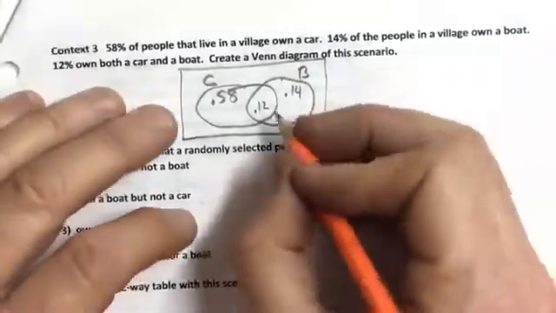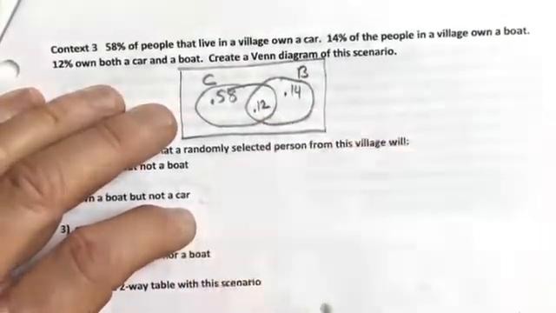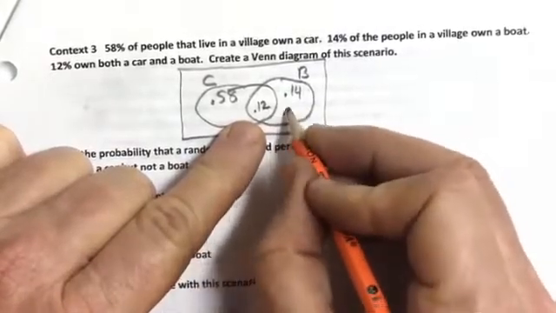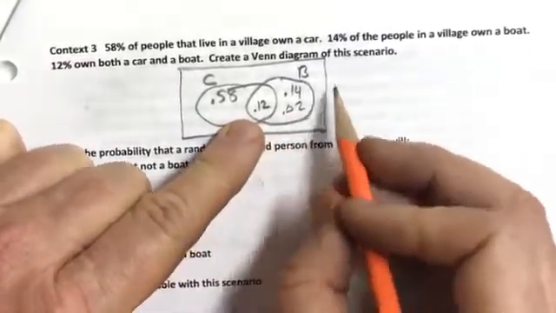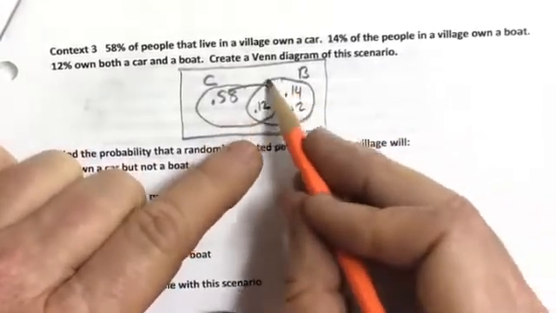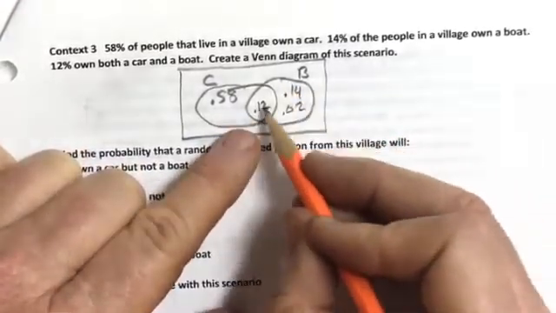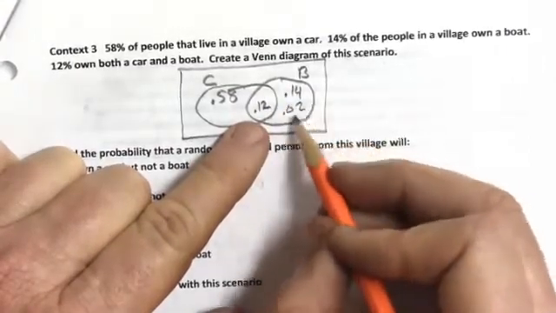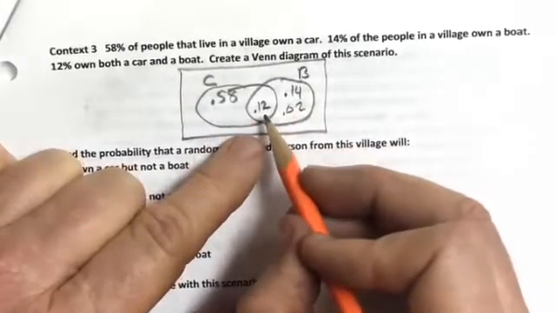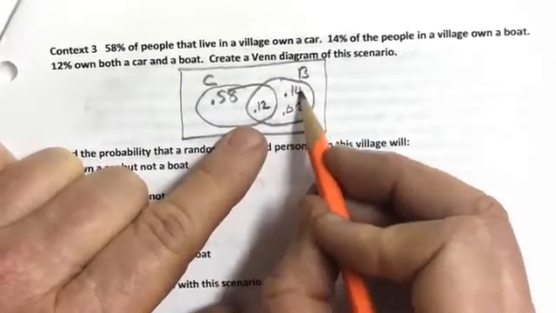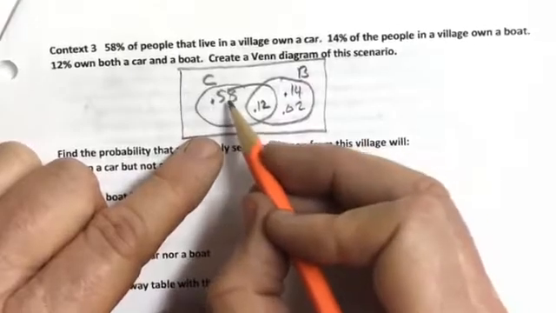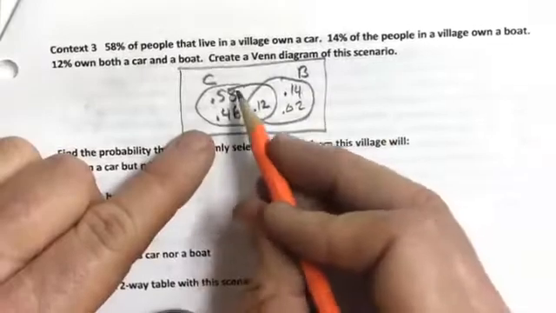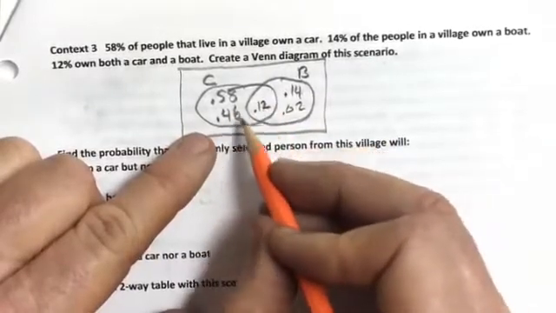So now what you're going to do is this. If I say 14 minus 12, that's 2, or 0.02. That is this crescent shaped region. If I take this whole circle, the 0.14, and subtract the overlap, I get 0.02. So that's the crescent shaped region, the people that own a boat but not a car. Notice the two parts of the circle add up to the whole. Similarly with the car circle, if I say 58 minus 12, that'd be 0.46. That represents the people that own a car but not a boat. So the two parts add up to the whole.